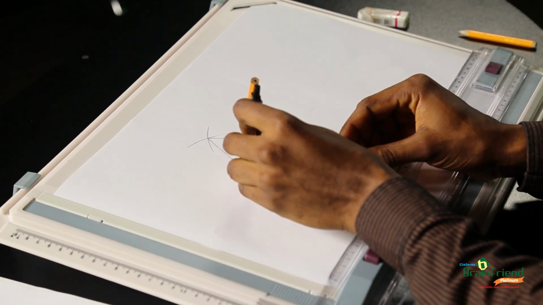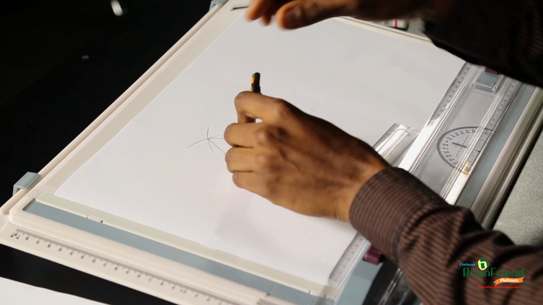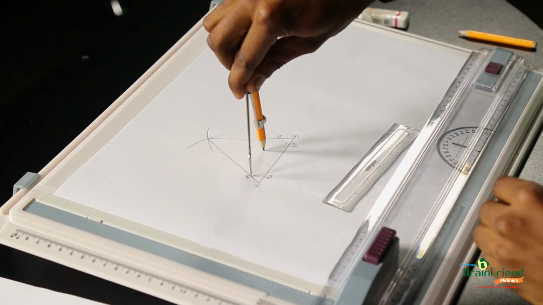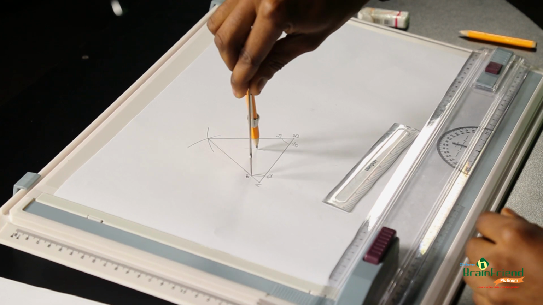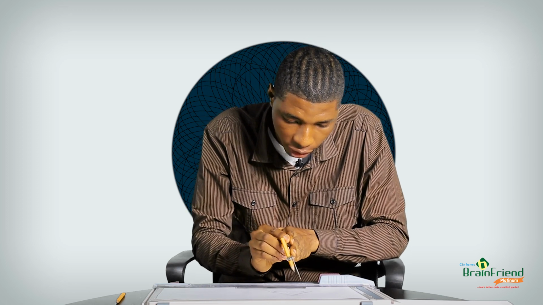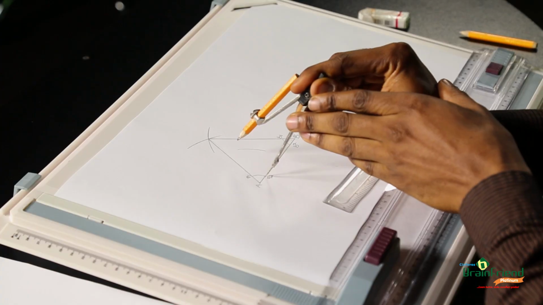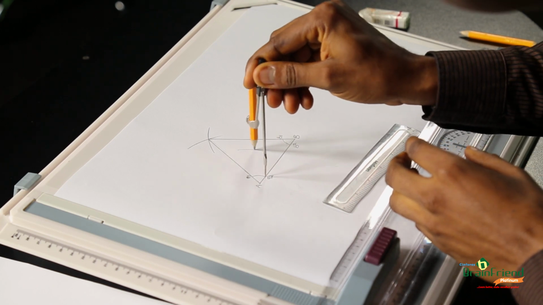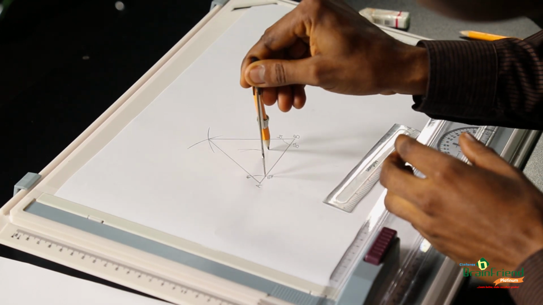Place your compass at A1. Draw an arc. Repeat the same procedure by placing a compass at A2. Intersect the previous arc cut.